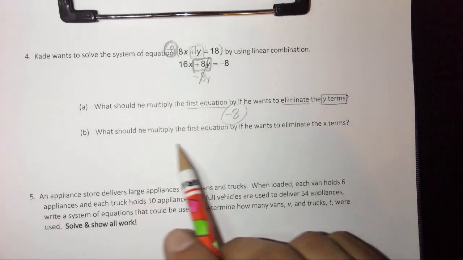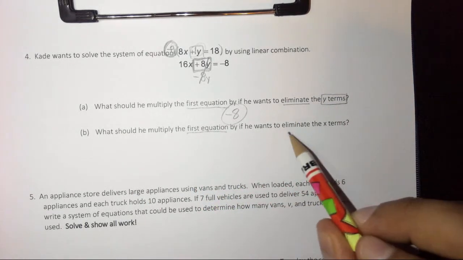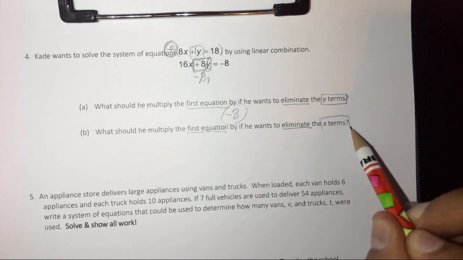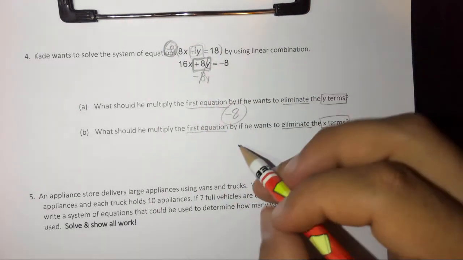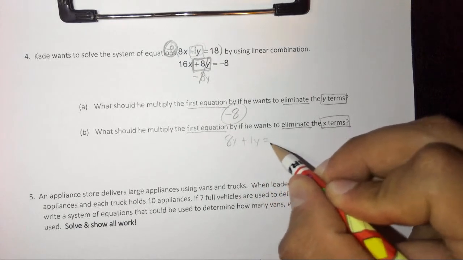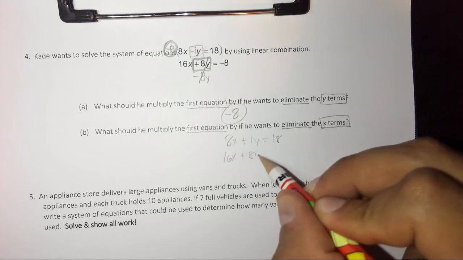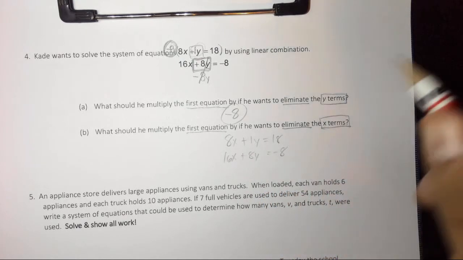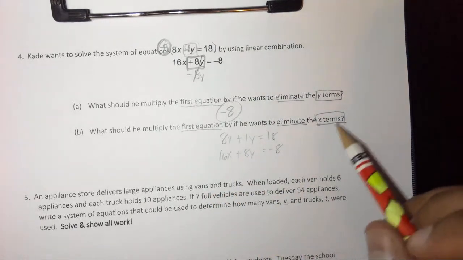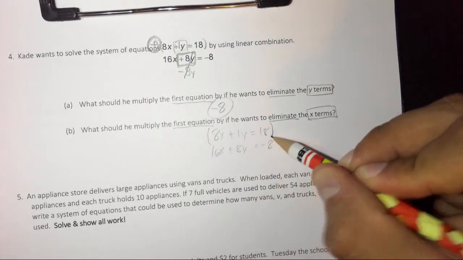Part B says, what would he multiply the first equation by, so sort of the same setup, if he wants to eliminate, this time, the x terms? So for this one, I'm going to go ahead and rewrite this. That's 8x plus 1y. Alright, so this time he wants to eliminate the x terms. Again, he can only multiply the first equation by something.